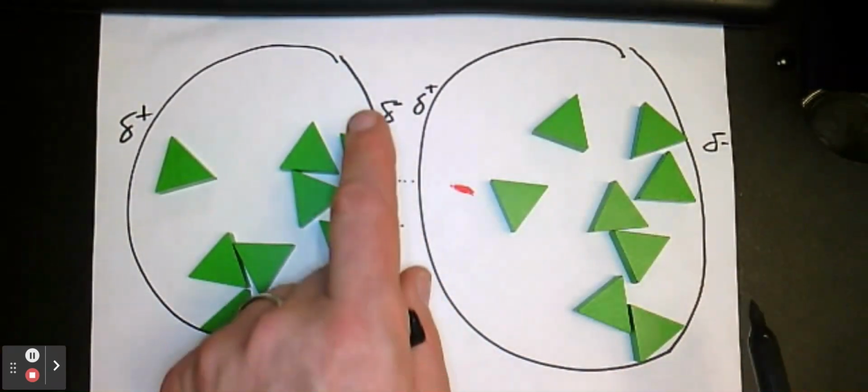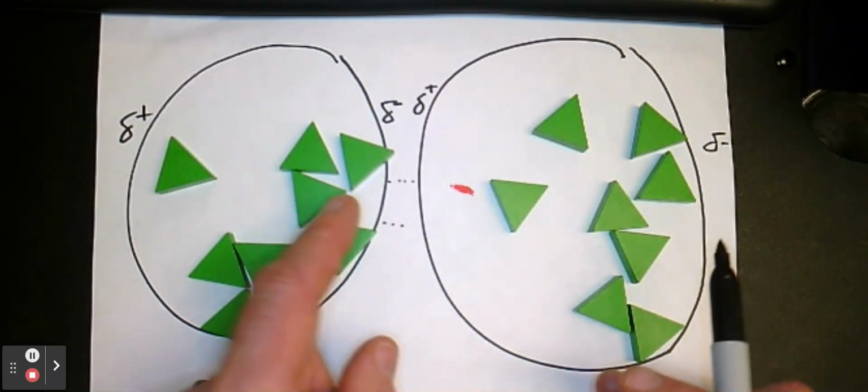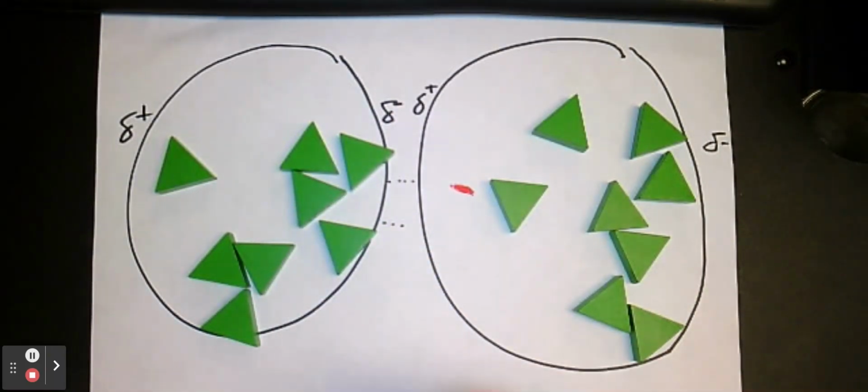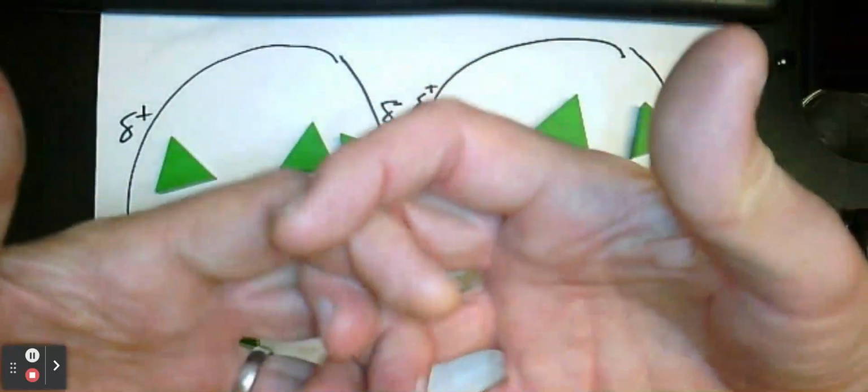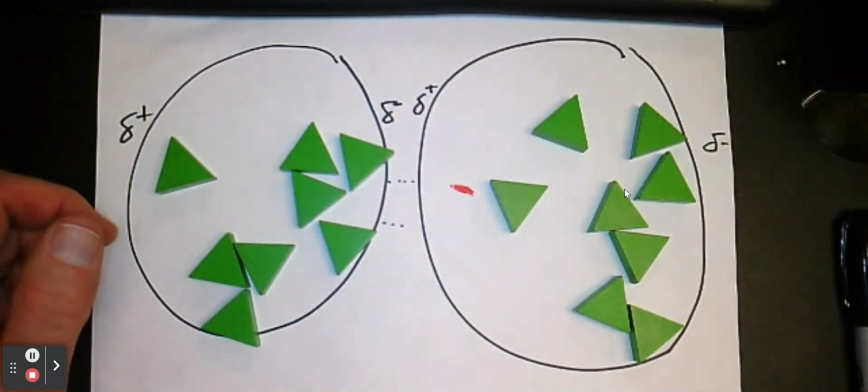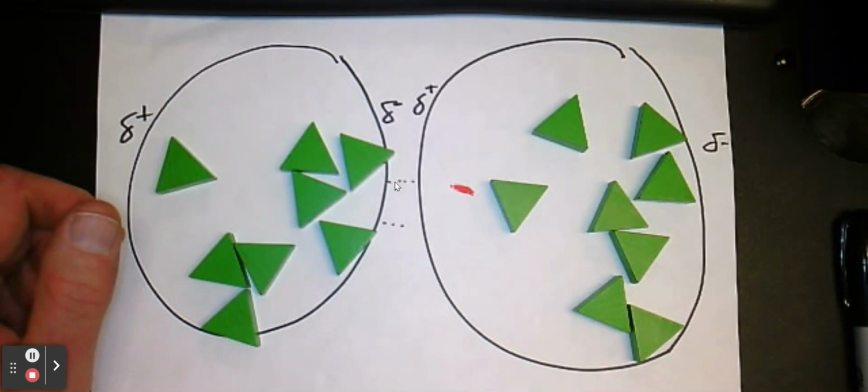So I've got a positive and a negative. These temporary dipoles create some attraction between the molecules, and that is the intermolecular force. This force of attraction is created by random electron movement within the electron cloud.